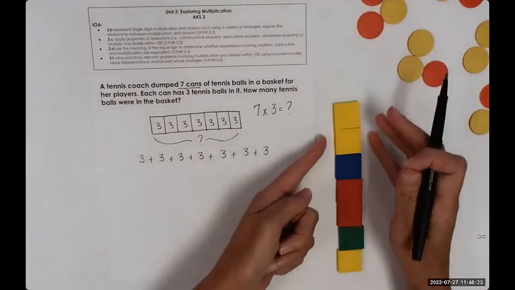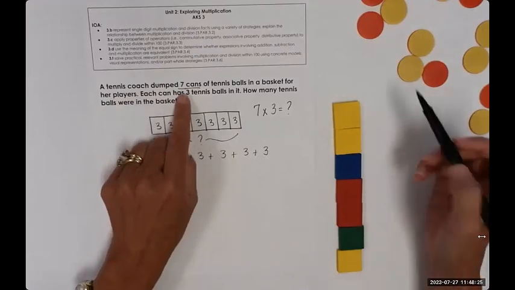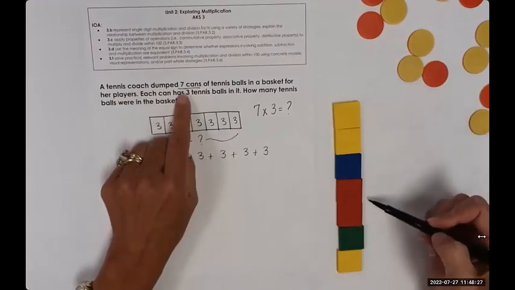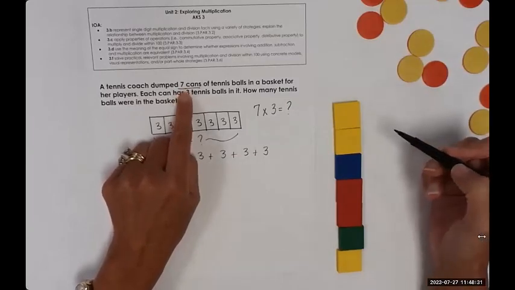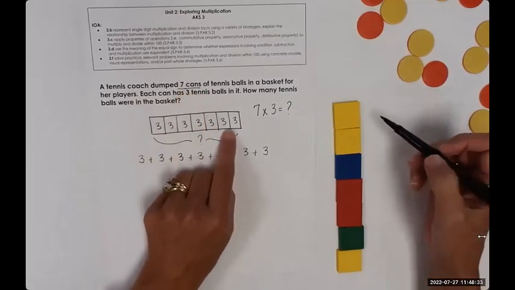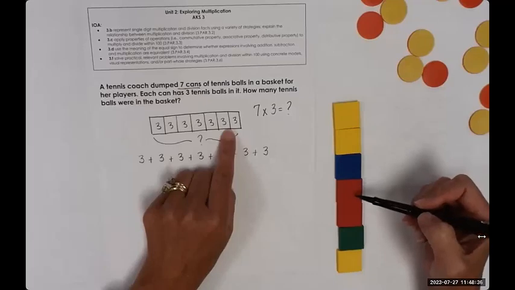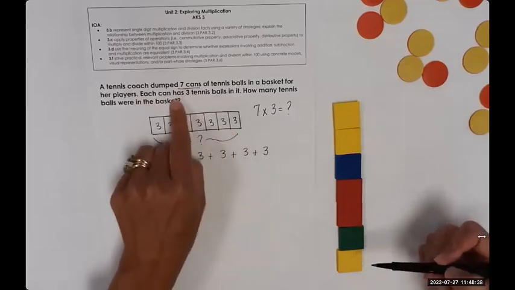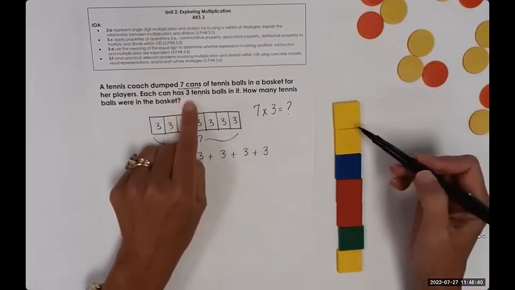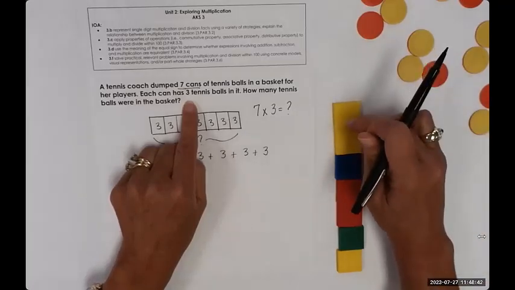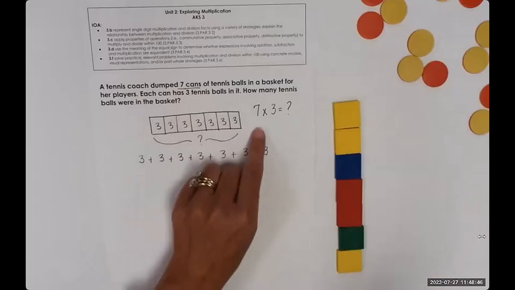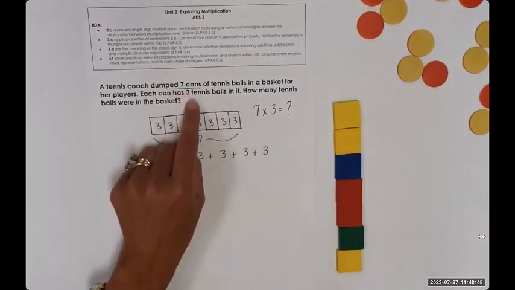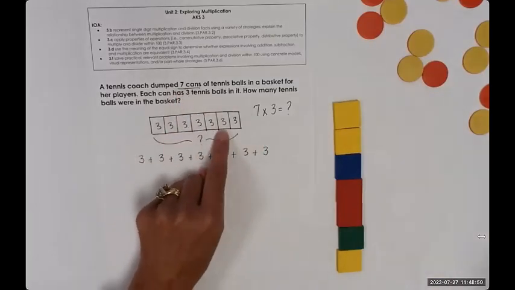I intentionally built my array with 1 color tile stacked vertically. Each color tile represents my 7 cans or my 7 groups. 1, 2, 3, 4, 5, 6, 7. And in each of these groups, in each of these rows in my array, I need to make sure there are 3 color tiles because there are 7 groups of 3, and we have that in our model here.